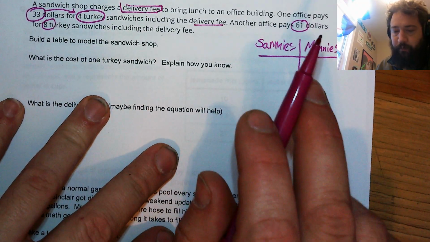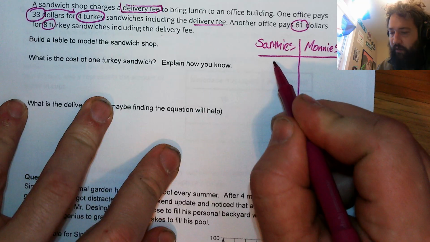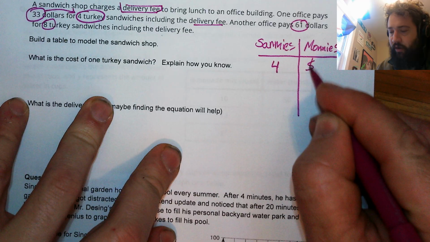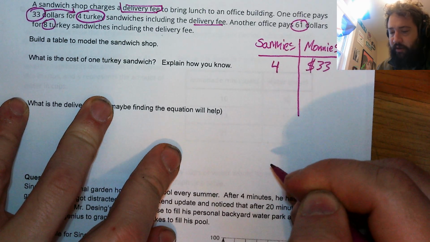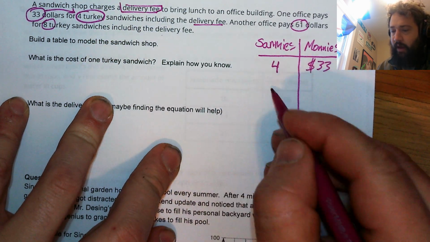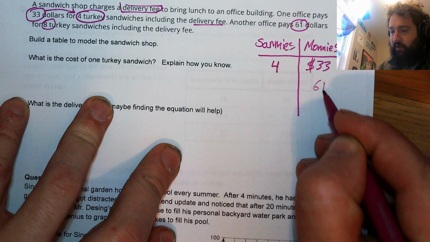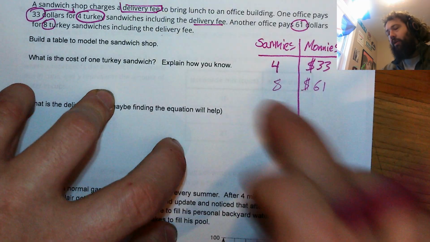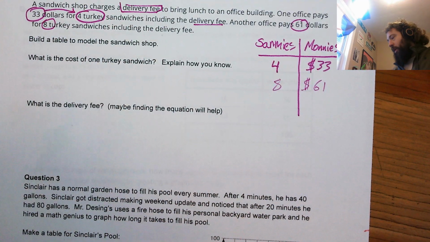Now, it looks like I got 4 turkey sandwiches and I paid $33 plus some fee that's included in that. And then I have $61 over here and I got 8 for that one.